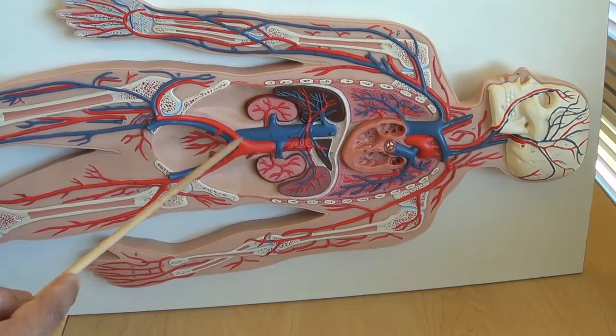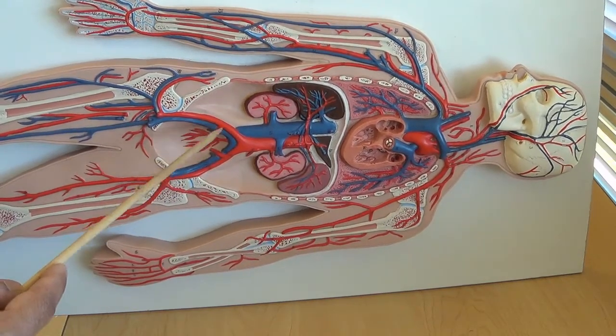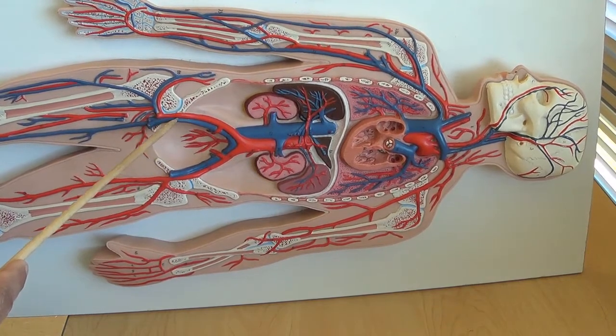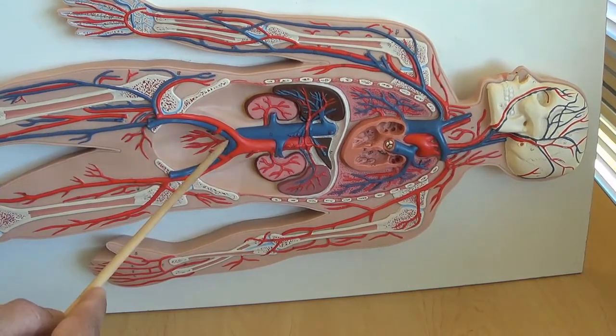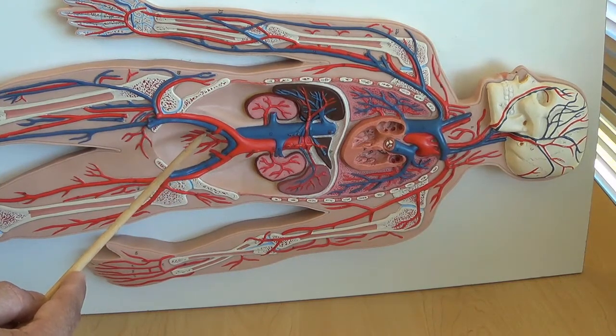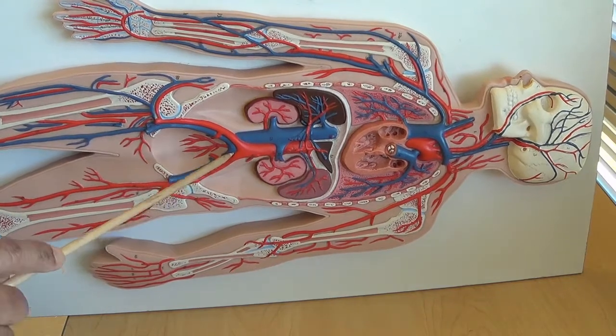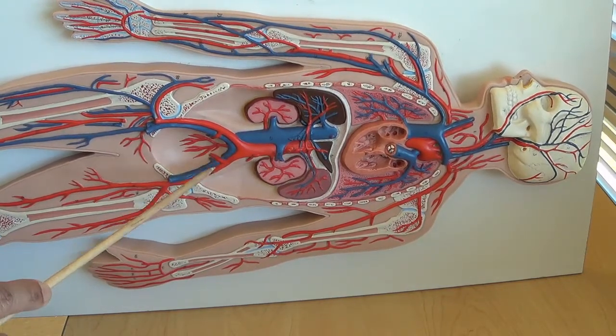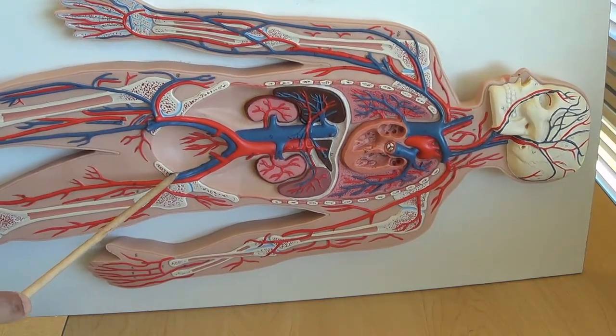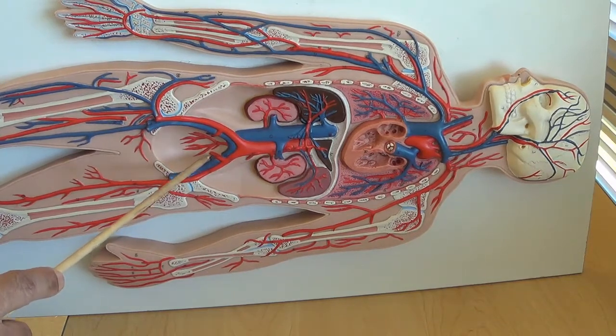The lower end of the inferior vena cava divides into right and left common iliac veins. Common iliac divides into external iliac, which is bigger, goes to the lower limb, and internal iliac, this one smaller, for the pelvic organs. Same way on this side, the left common iliac divides into left external iliac and internal iliac.